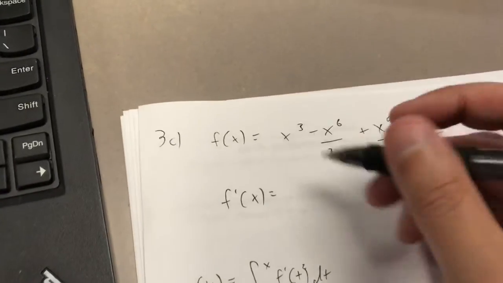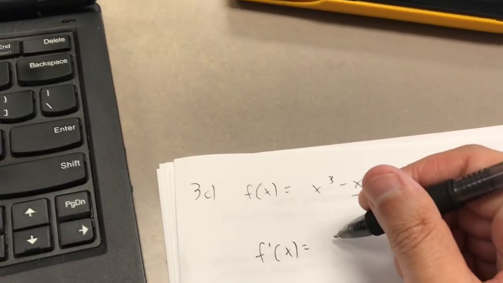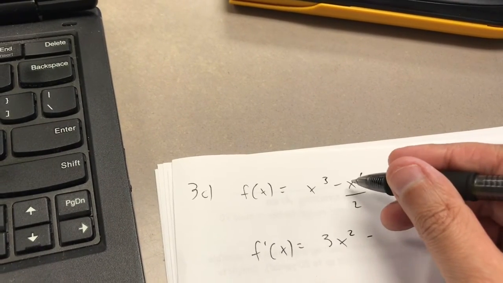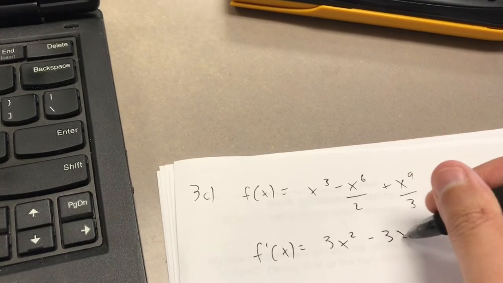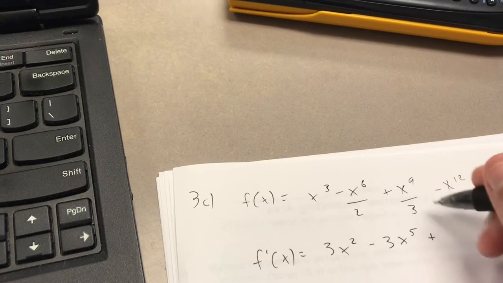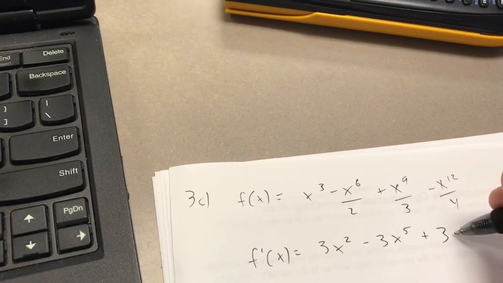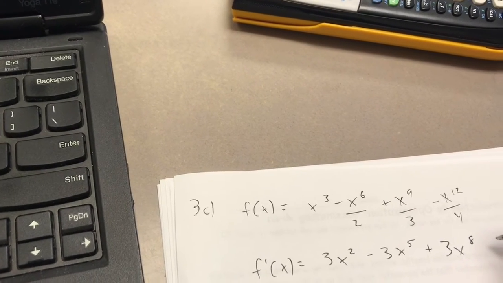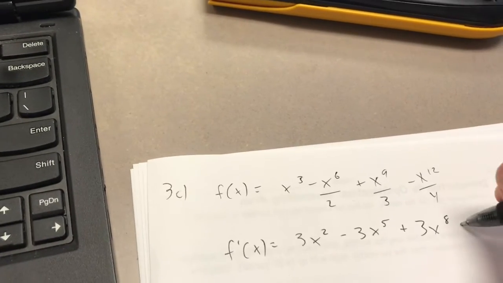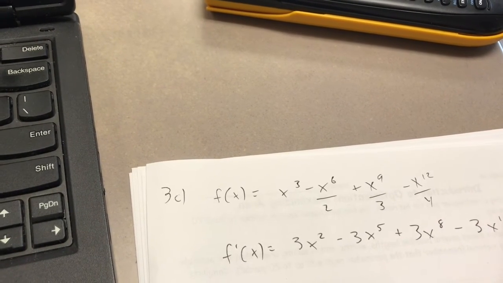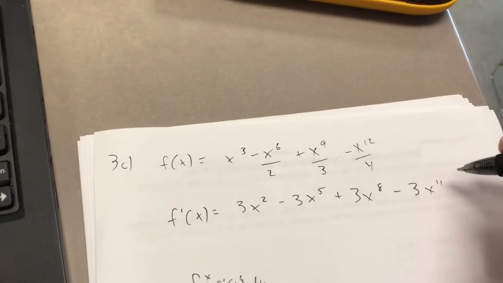Okay, and then there's a second part there. We'll deal with that in a second. All right, so here's function f. So the derivative is going to be 3x squared minus, it would be 6 over 2, which is 3, x to the 5th, plus you'd have 9, but 9 divided by 3 is 3, x to the 8th, and then you would have minus, let's see, 12 over 4 is also 3, x to the 11th. Okay, so that would be f prime of x.